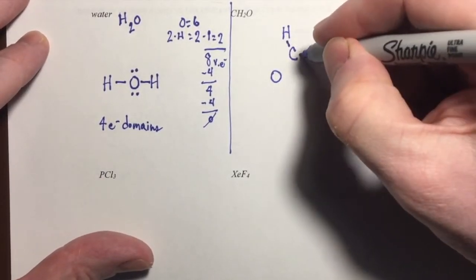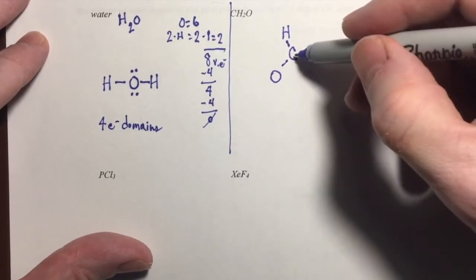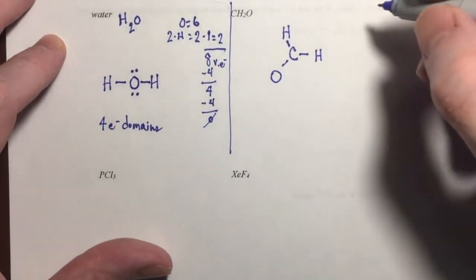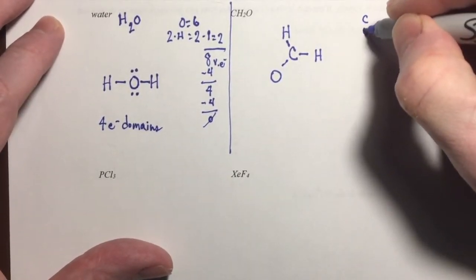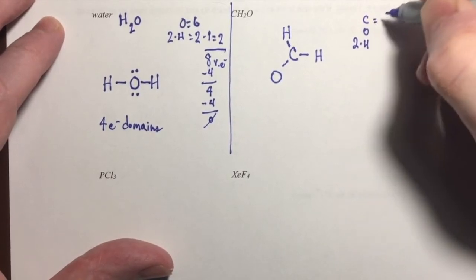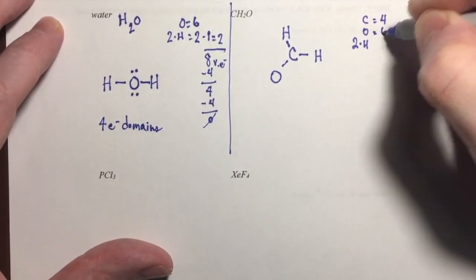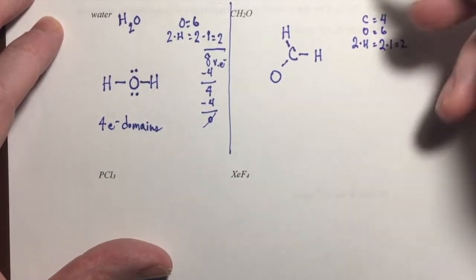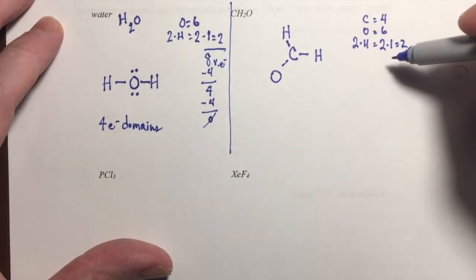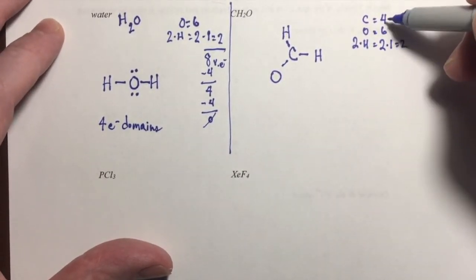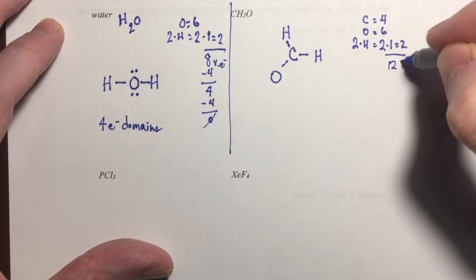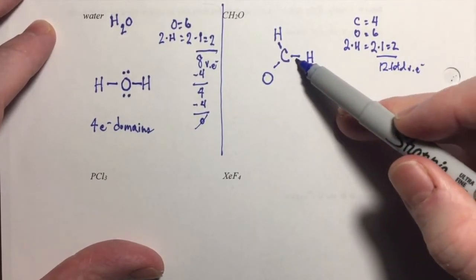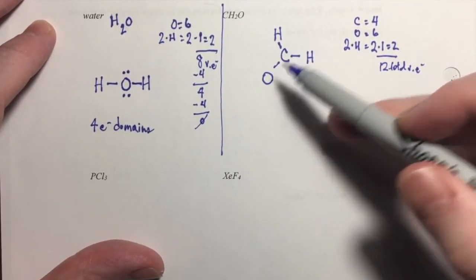And remember, the skeleton requires that I draw a single bond from the central atom to each of the terminal atoms. Step 2, I count up all my valence electrons that I should have available: carbon, oxygen, and 2 times hydrogen. Carbon has 4 valence electrons, 6 for oxygen, 2 times 1 each for hydrogen is 2. This is not a charged particle, so I don't need to add or subtract any. So 6 plus 4 plus 2 is 12 total valence electrons. Now I subtract those that have already been used in bonding. 2, 4, 6.